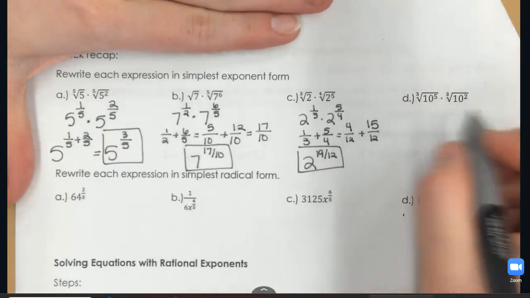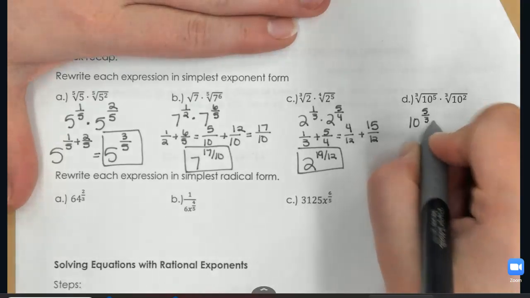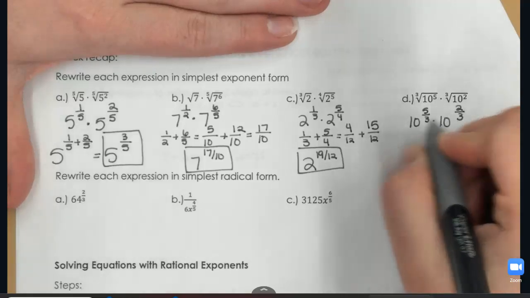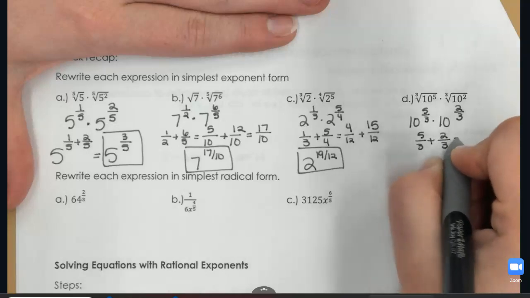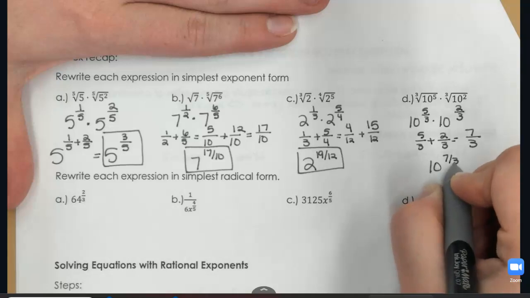All right, and then last one, cube root of 10 to the 5th, that's equivalent to 10 to the 5/3 times cube root of 10 squared is 10 to the 2/3. We are fortunate that these exponents already have a common denominator, and when I add those, I will get 7/3. So 10 to the 7/3 power.